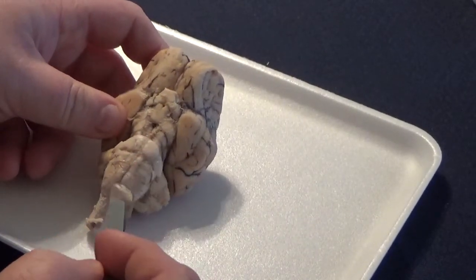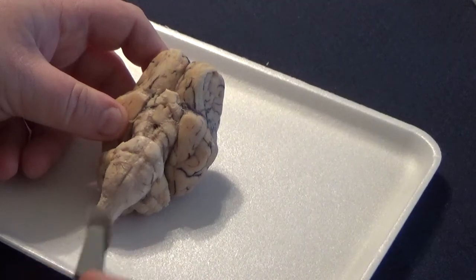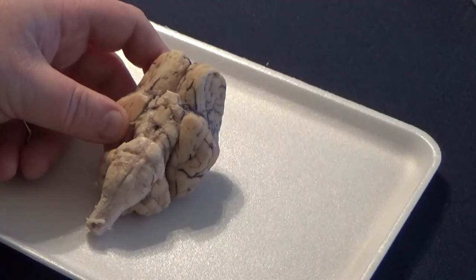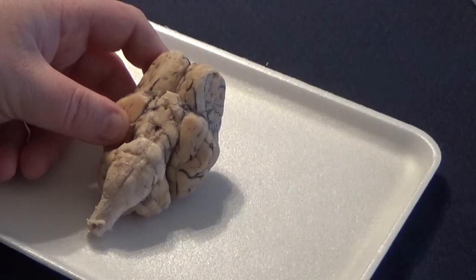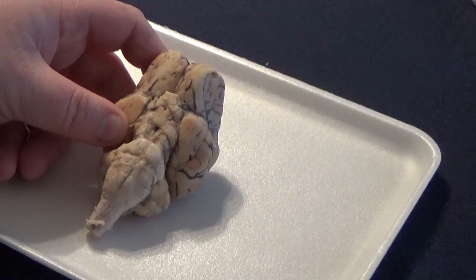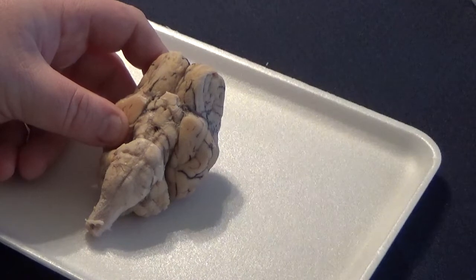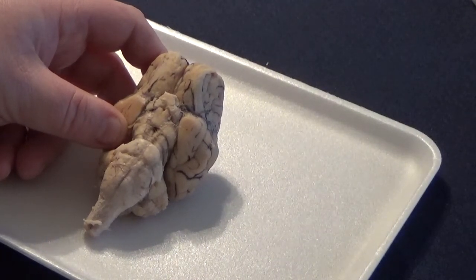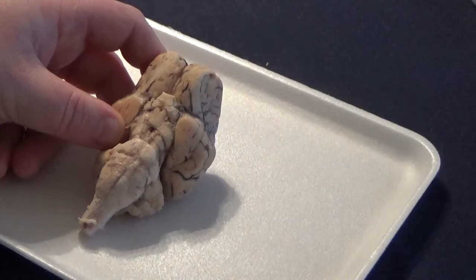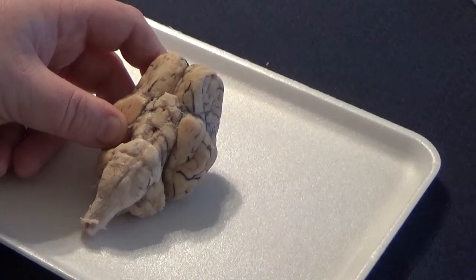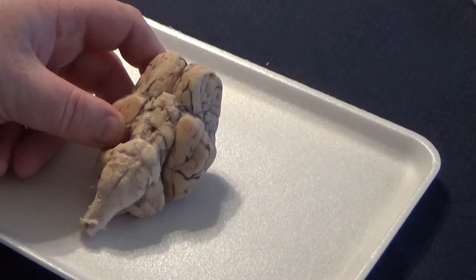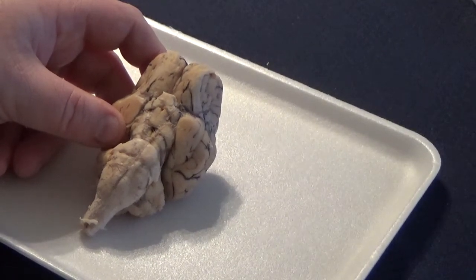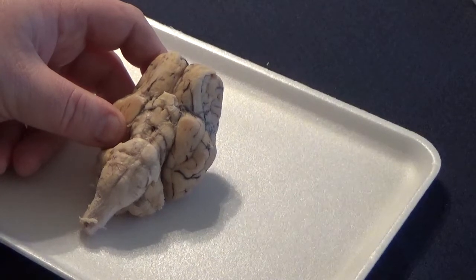Beneath the pons is this structure here called the medulla oblongata. The medulla oblongata controls breathing and heart rate. It's the part of the brain that tells your heart to keep beating and your lungs to keep breathing. Your heart doesn't breathe, silly me. So it controls your heart and your lungs, and your heart beats and your lungs breathe. Try not to get those mixed up like I did.